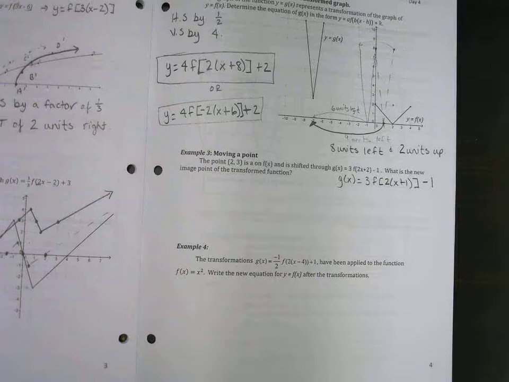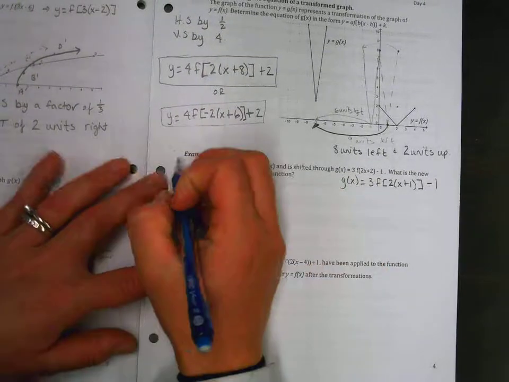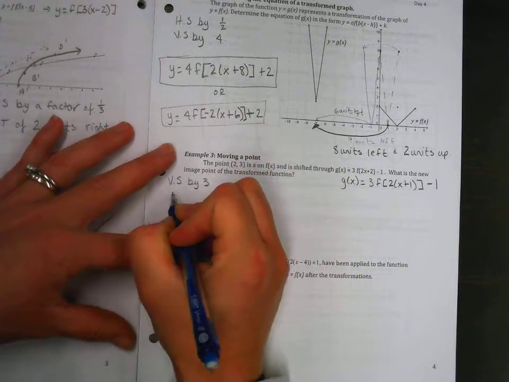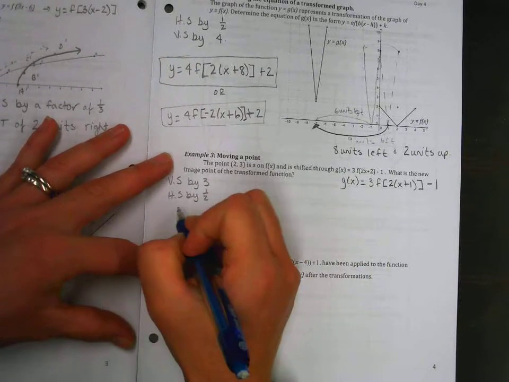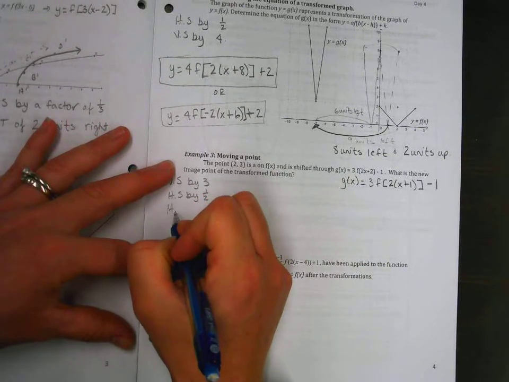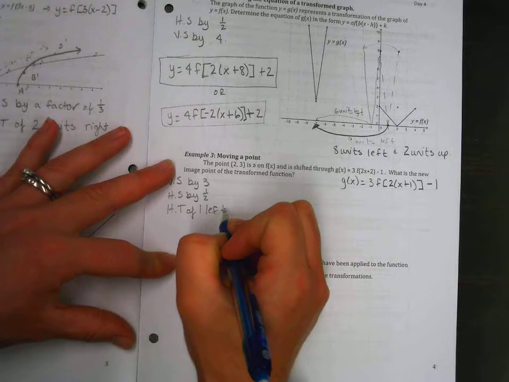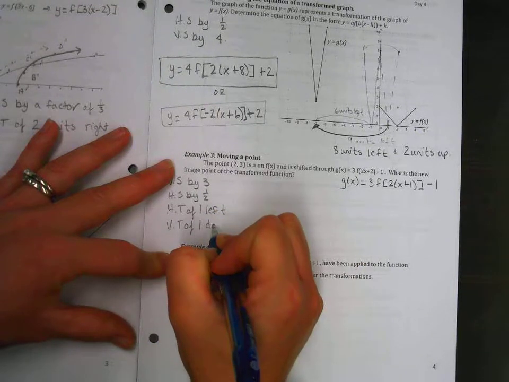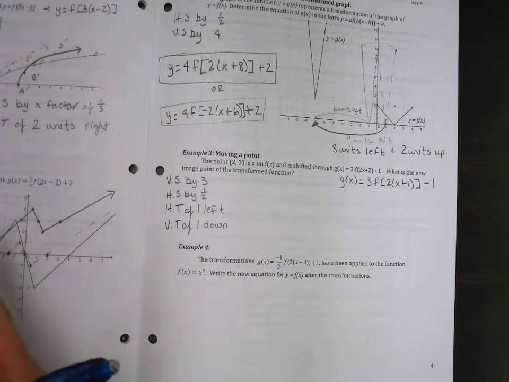So what do we have going on here? Again, I'm going to collect my thoughts by quickly writing out what's happening. A vertical stretch by 3, a horizontal stretch by 1/2, a horizontal translation of 1 left, and a vertical translation of 1 down. So I'm going to start with my original point. I'm going to apply my stretches first, get my new point, and then I'm going to apply my translations.